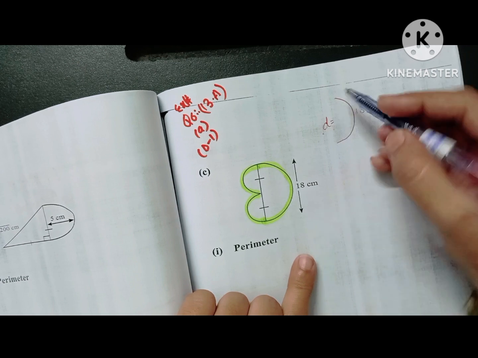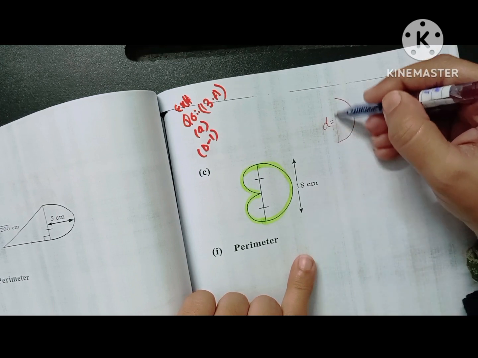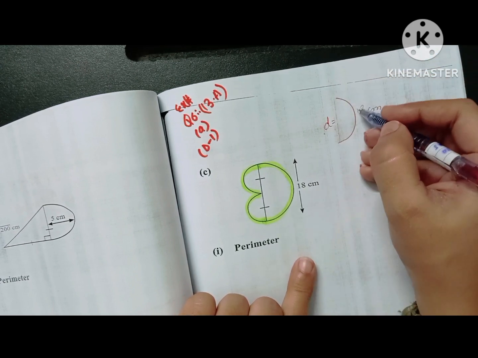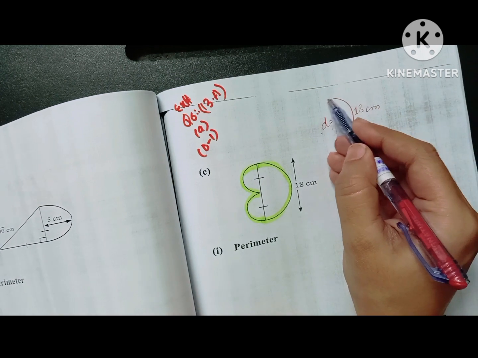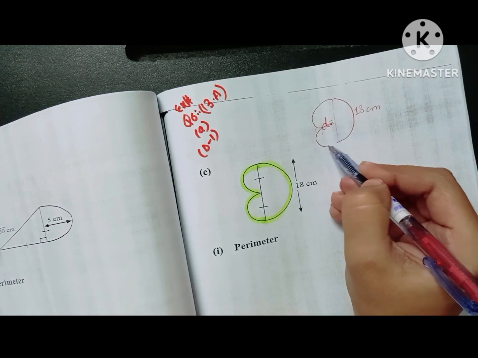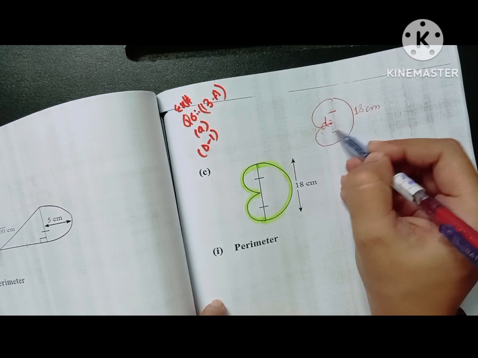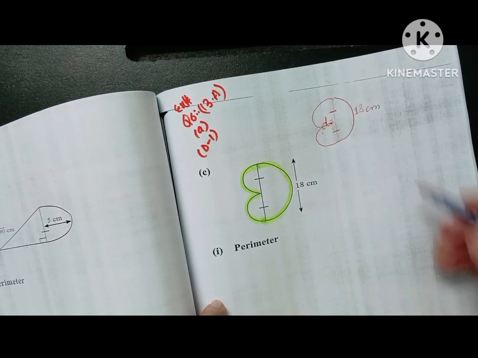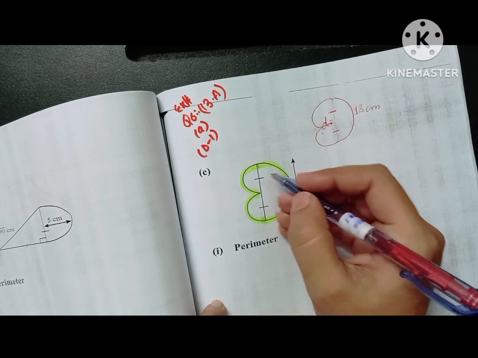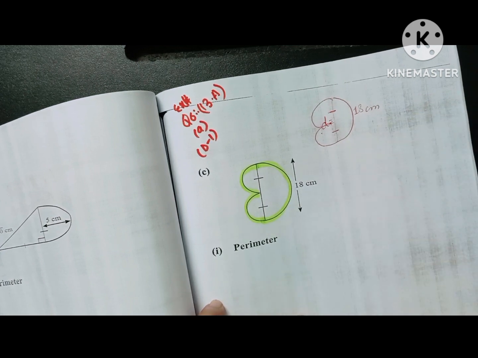D of the circle, that is the bigger semicircle, is 18, and we have two more semicircles here, and these two semicircles are having equal diameter. It means if this is 18, then these two lengths are 9 and 9 centimeters.